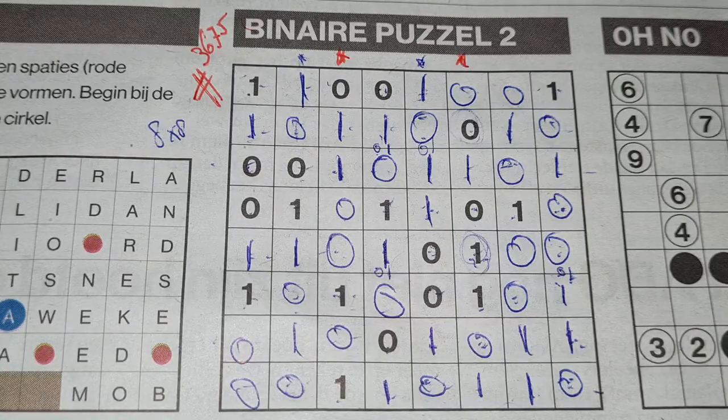Yes, you need to look for the opening. And I like this one. Yes, I really do. Do you think so?